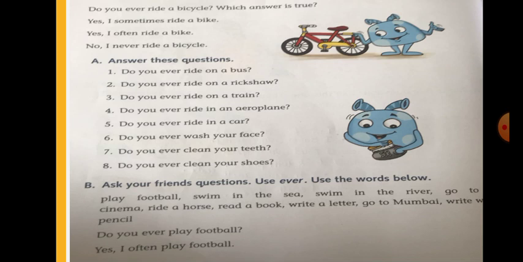Do you ever ride a bicycle? Which answer is true? Yes, I sometimes ride a bicycle. Yes, I often ride a bicycle. No, I never ride a bicycle. So you can write your answer. Similarly, you have to answer these questions.